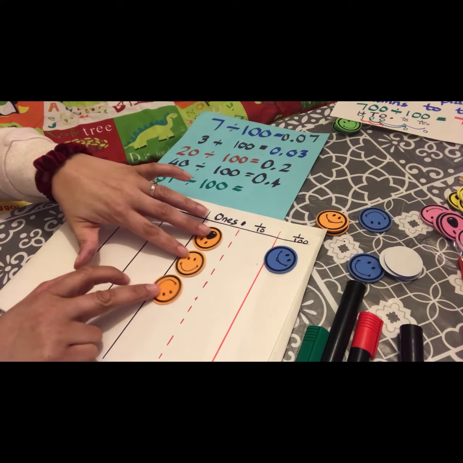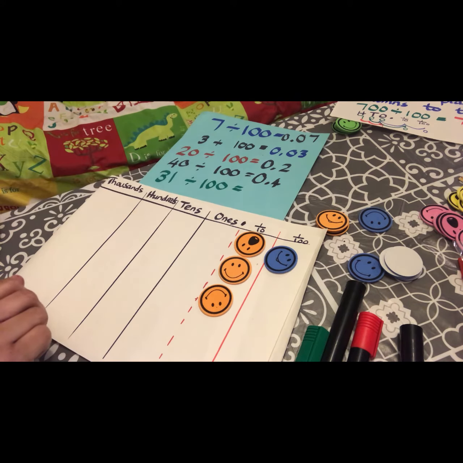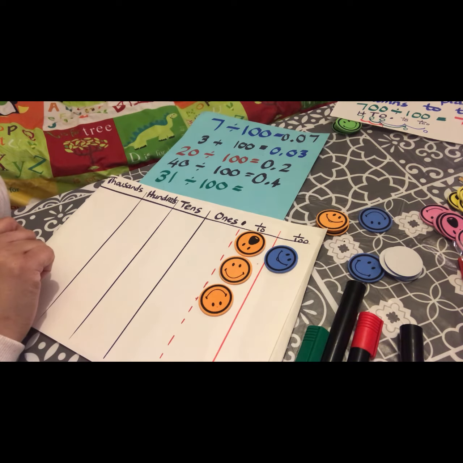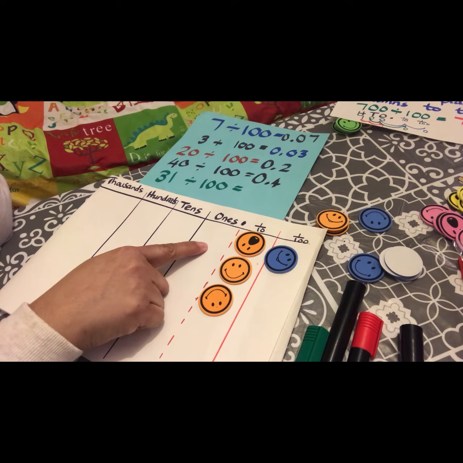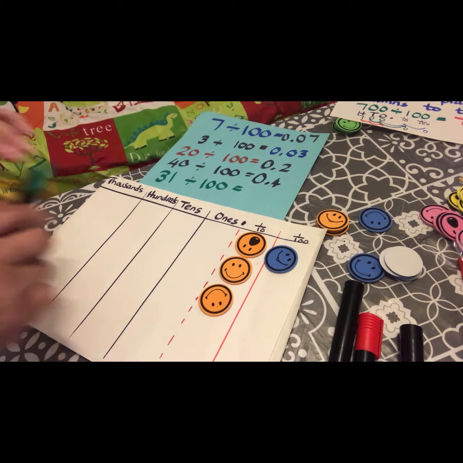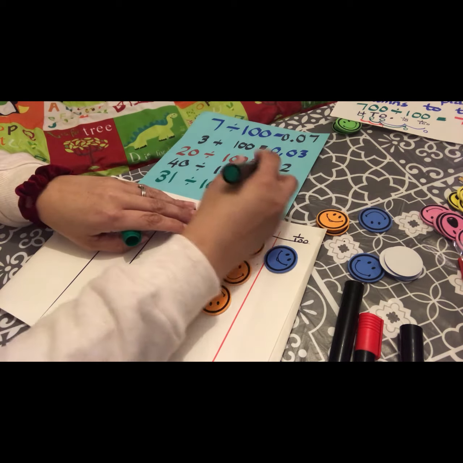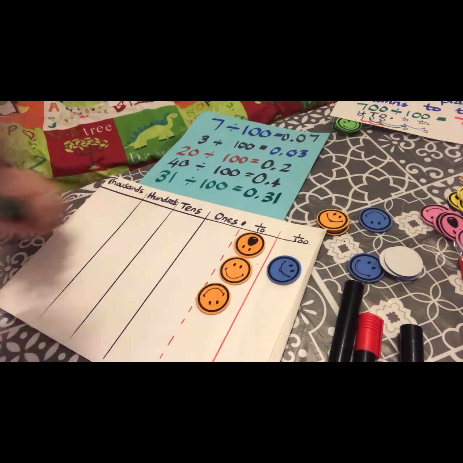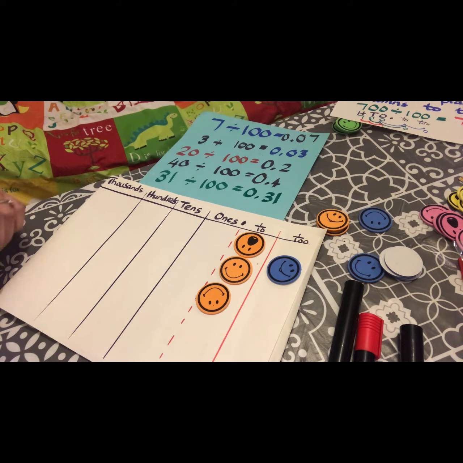Count again. 1, 2. What's our number now? It is 0.31. Say it with me. 0.31. Let's write the answer. It's 0.31.